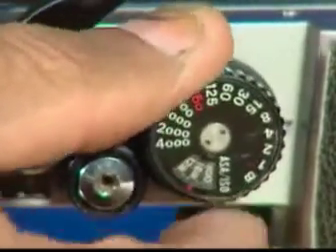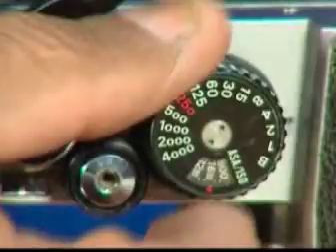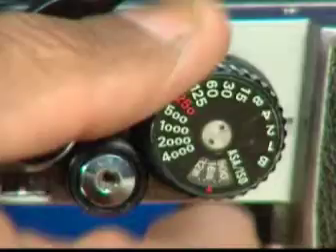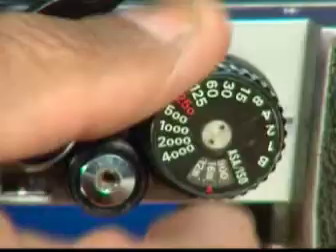For example, 1/4000th of a second, 1/2000th of a second, 1/1000th of a second, 1/500 of a second, 1/250 of a second, 1/125 of a second, 1/60th of a second, 1/30th of a second, 1/15th of a second, 1/8th of a second, 1/4th of a second, 1/2 of a second, 1 second, 2 seconds, 4 seconds, as I said 8 seconds, and finally the bulb setting, which is completely controlled differently through a different system.